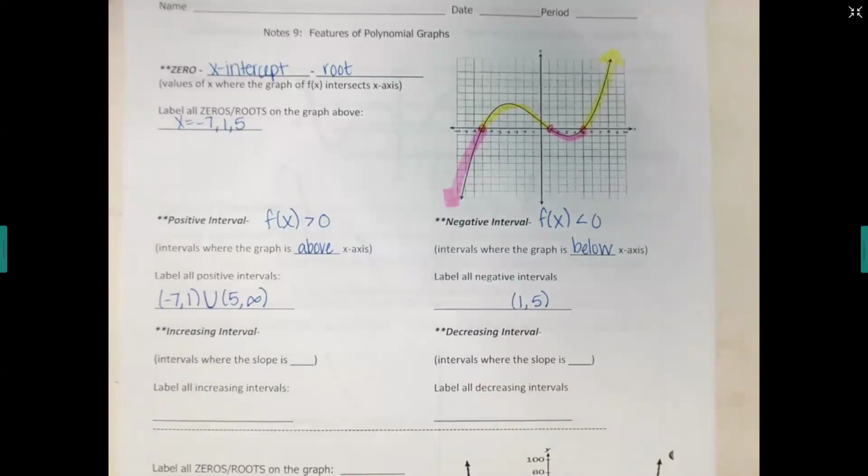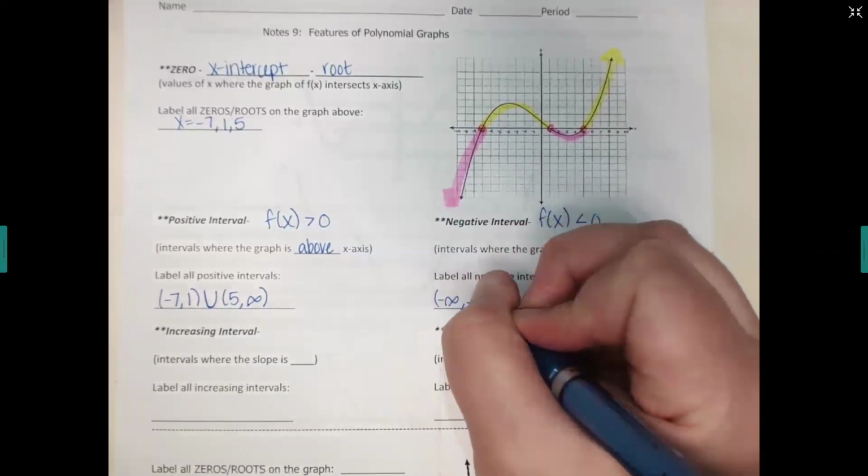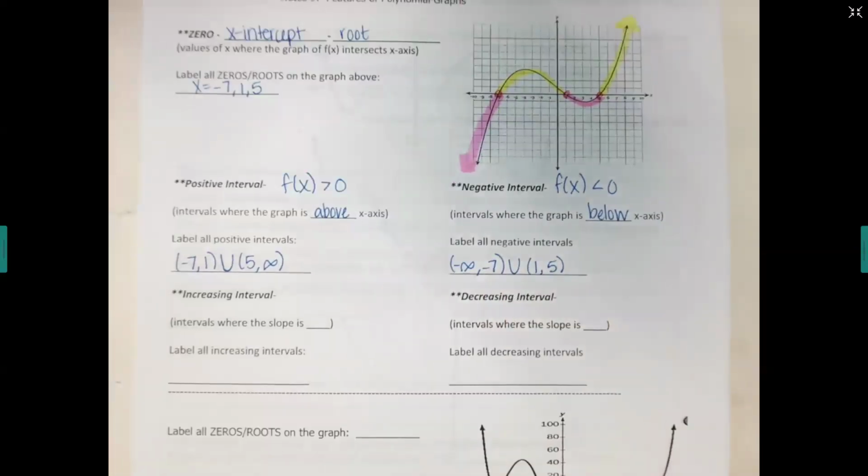So my start, the far left end of the graph, is -infinity till -7. Remember, you can't list them in any order, you have to follow start to stop. So minus infinity to minus 7. Positive intervals are above, negative intervals are below.